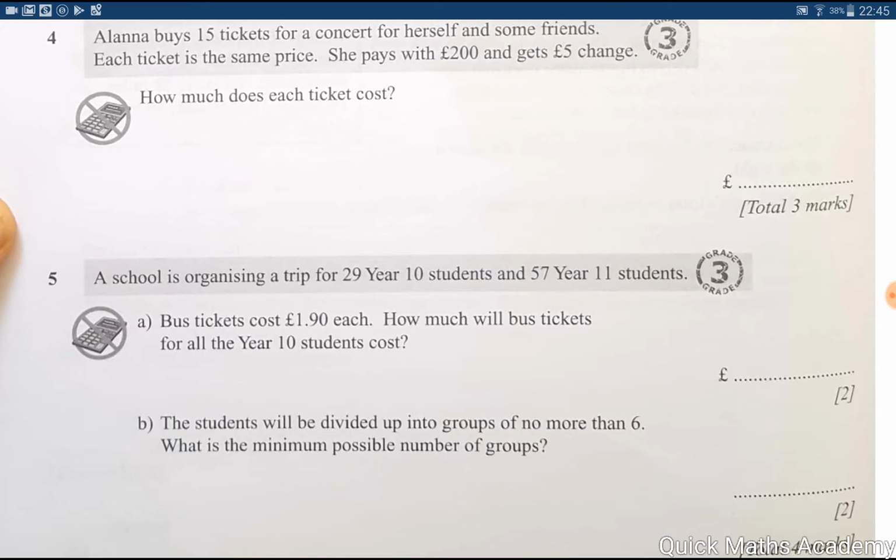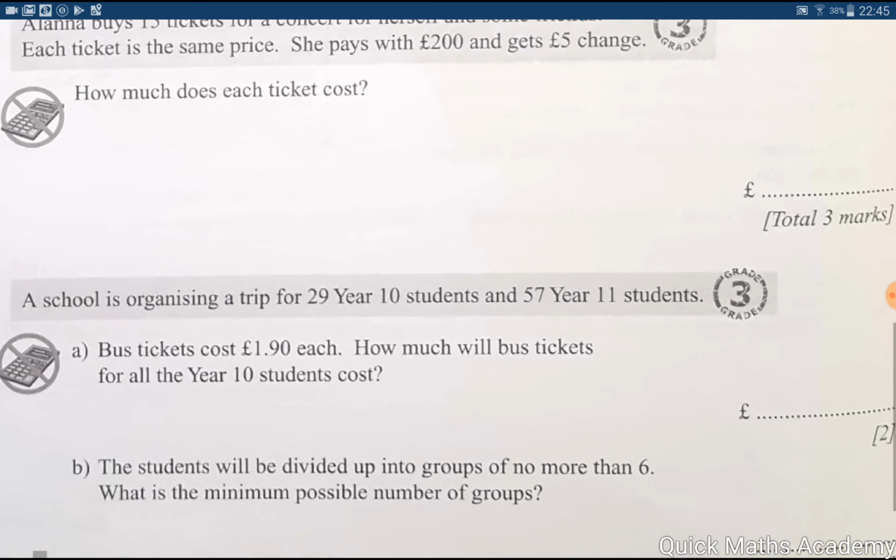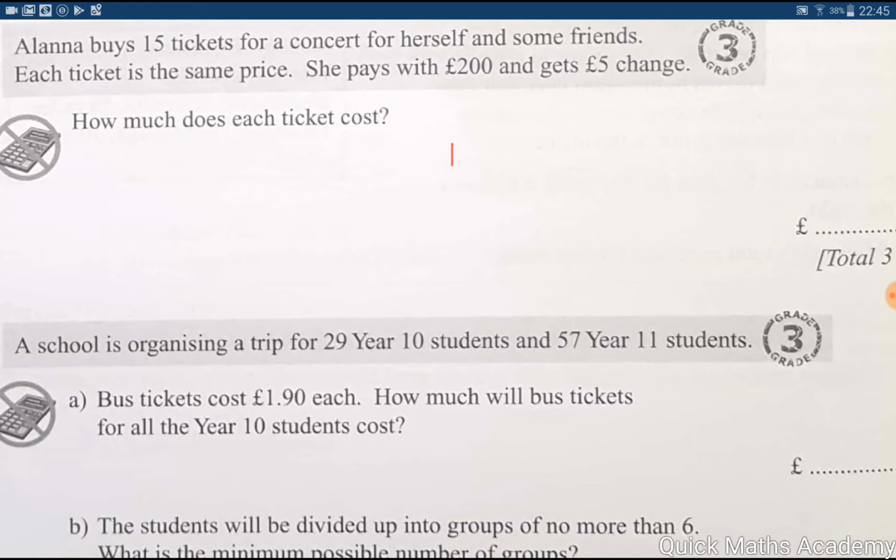Alright, let's think for a minute. So basically she spent £195 because it's 200 minus £5 change. So she spent £195 to buy how many tickets? 15 tickets. Okay, so basically I want to know how many times I can put 15 inside 195.